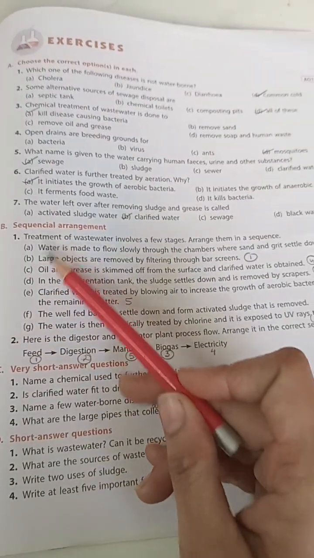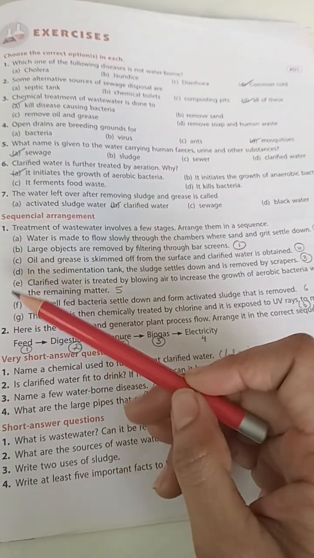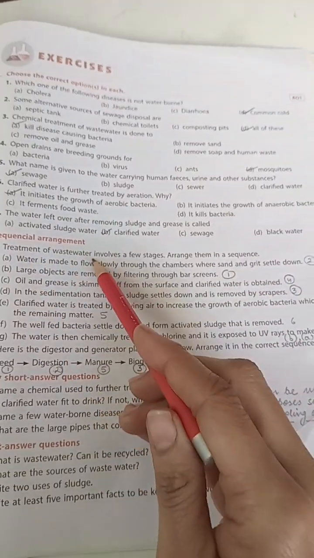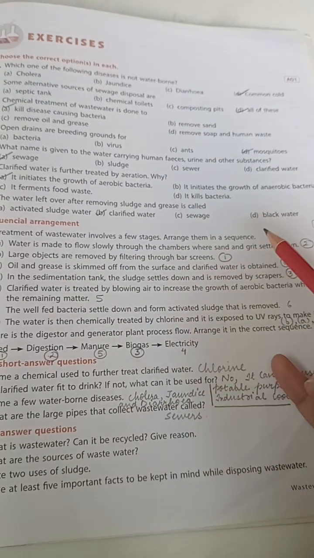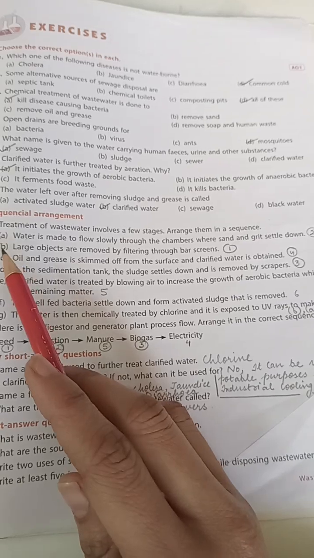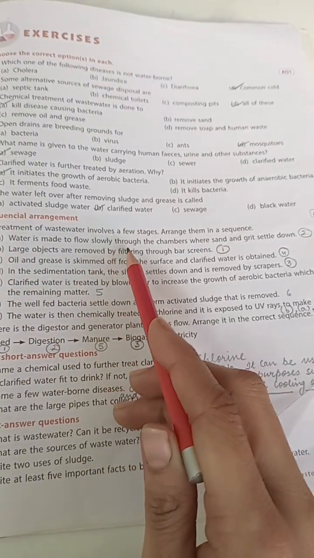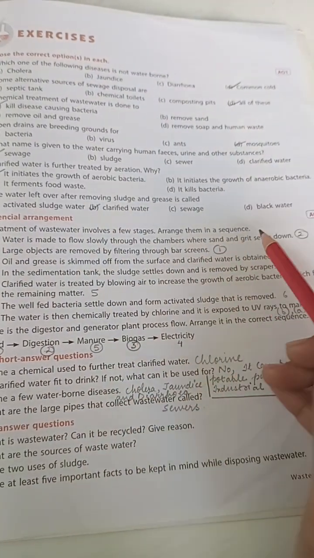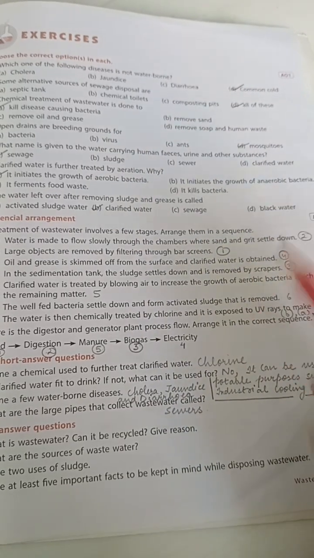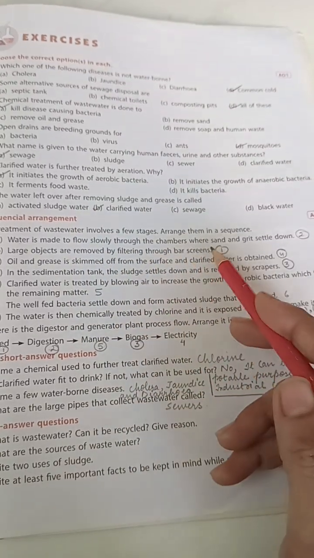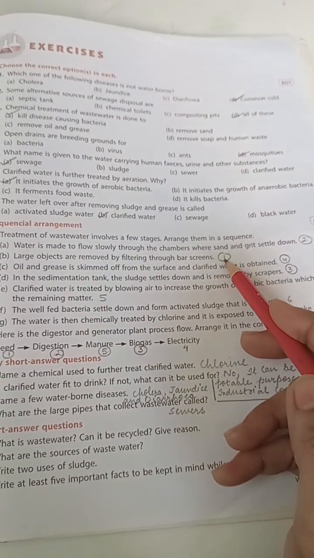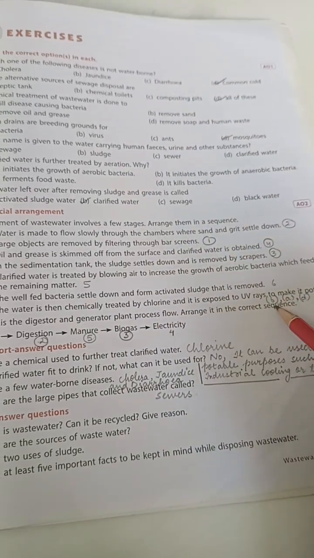In this question you have to put the sequence. First question, treatment of wastewater involves a few stages. Arrange them in a sequence. Number first is water is made to flow slowly through the chambers where the sand and grit settle down. So it is not the first step. What is the first step? Large objects are removed by filtering through the bar screens. So this will be the first one. So write it down, B.